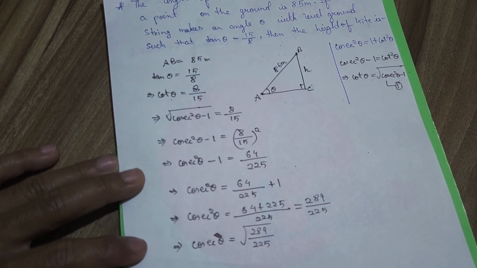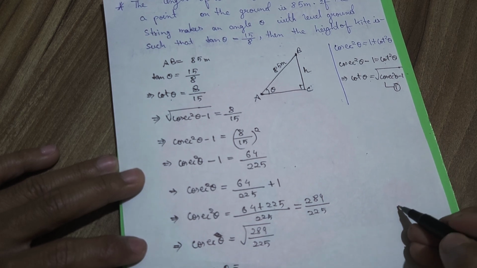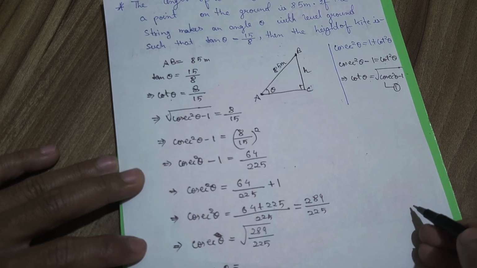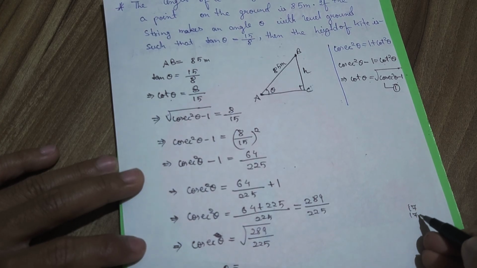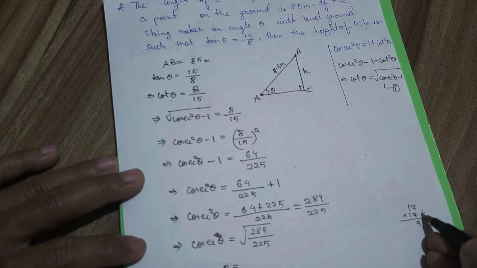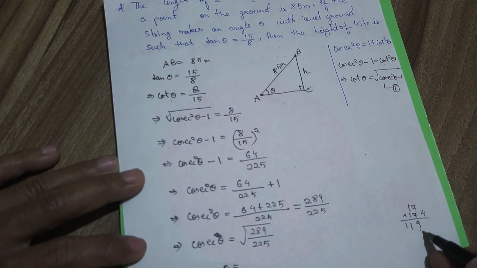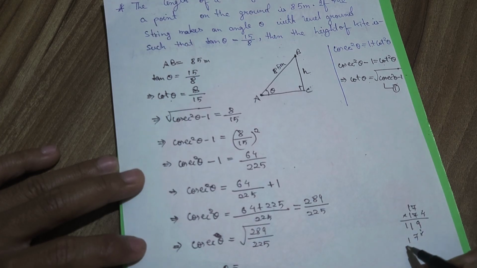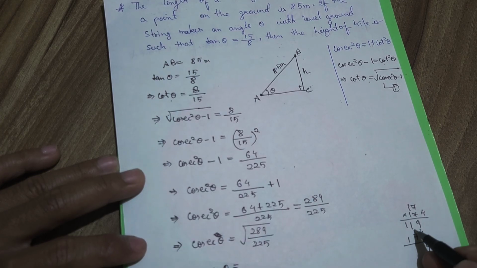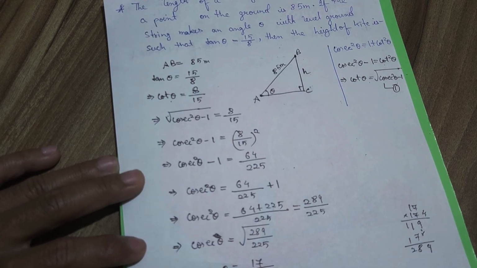Then cosec theta is 289 by 225 under the root. 289 is 17 into 17, and 225 is 15 into 15.